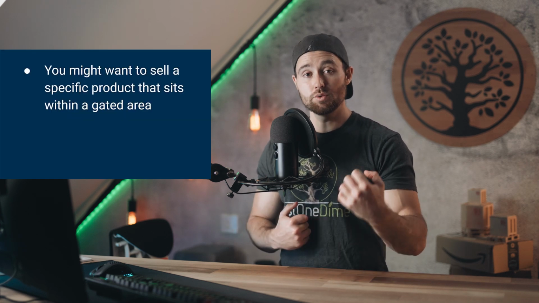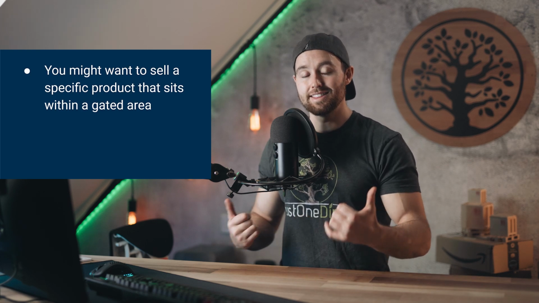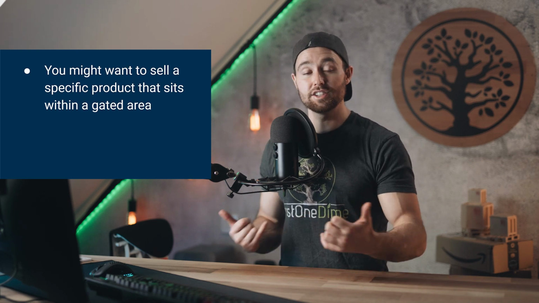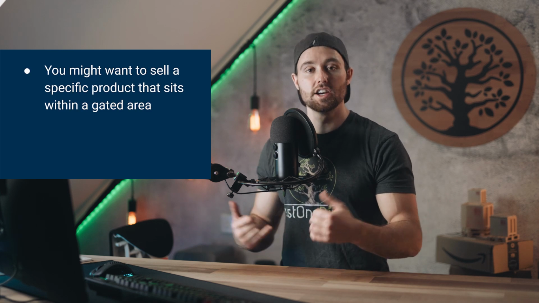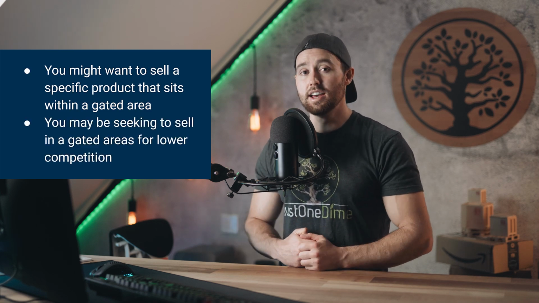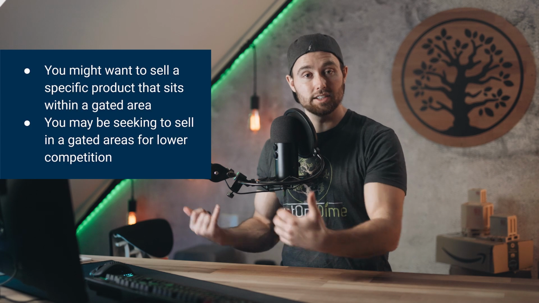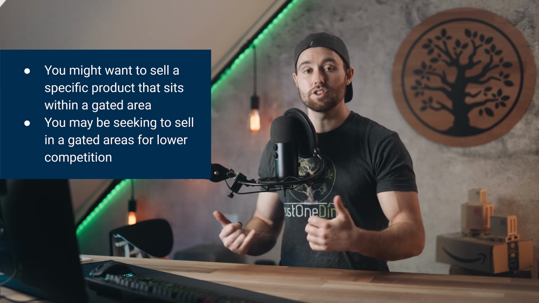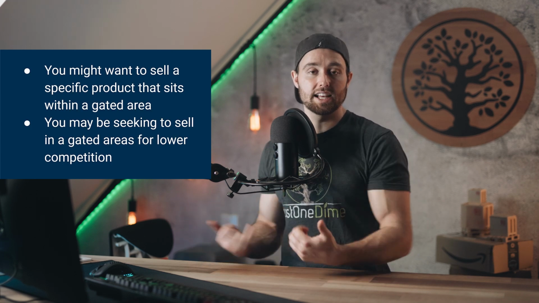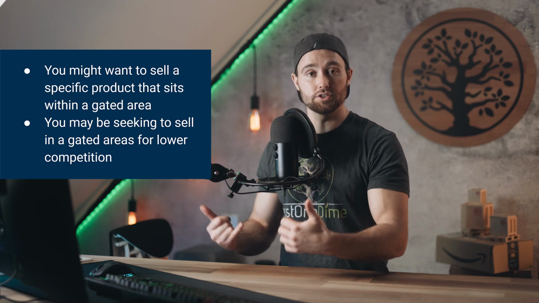It might be that you are actually looking at a product that sits in a gated category and you need to know how to become ungated so you can sell that product. It might also be that you want to sell in a gated area due to the lower competition that's going to afford you, because it's more difficult to sell there.